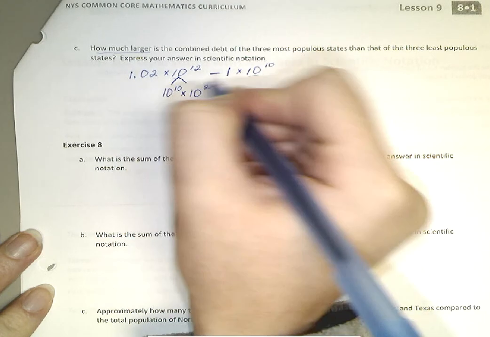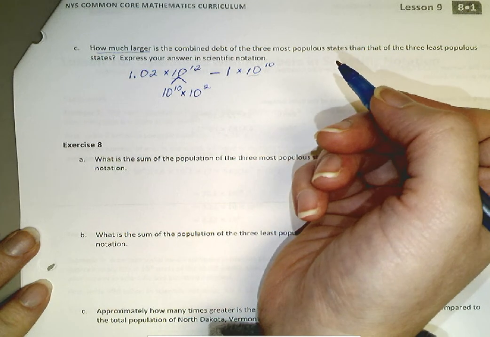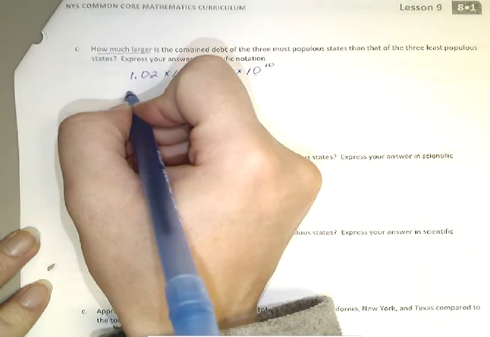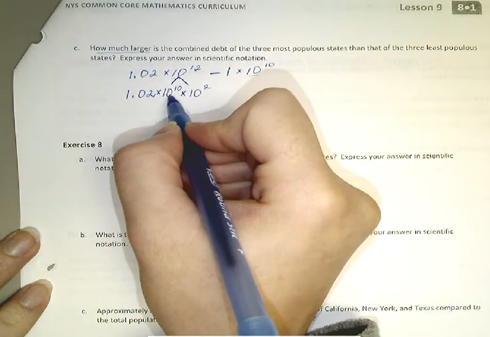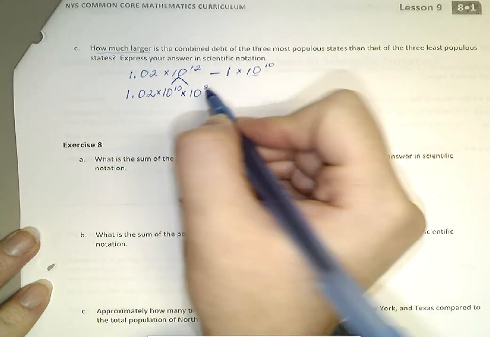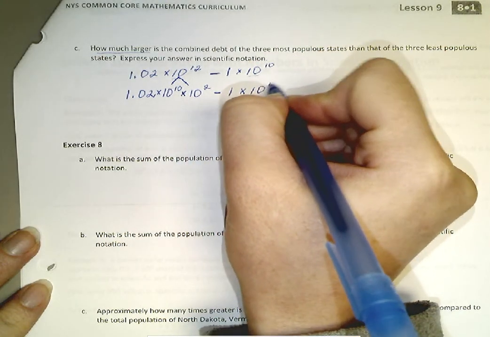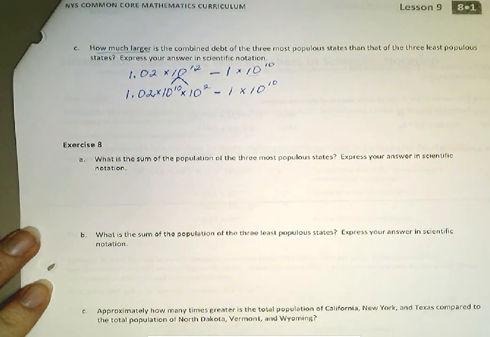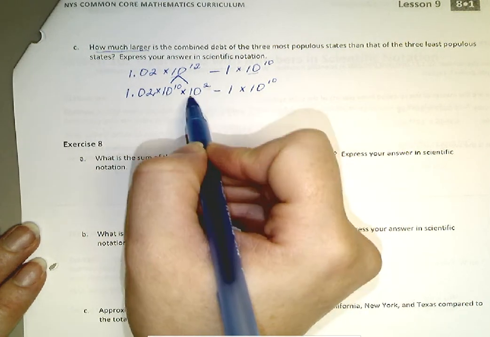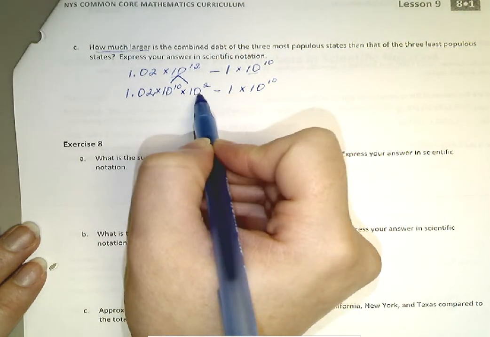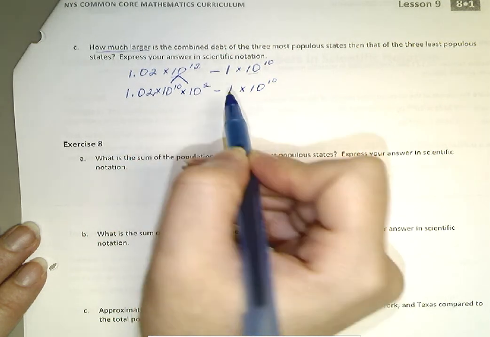So together it's going to be 10 to the 12th, right? And I'm going to rewrite the whole thing all together again. So I have 1 and 2 hundredths times 10 to the 10th times 10 to the 2nd minus 1 times 10 to the 10th. Now, I have 10 to the 10th and I have 10 to the 10th, so that is good. But I also have 10 to the 2nd. So that is not good. That is my obstacle right now. We need to get rid of it.